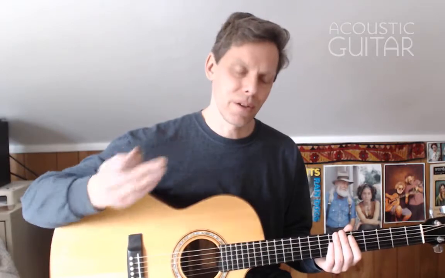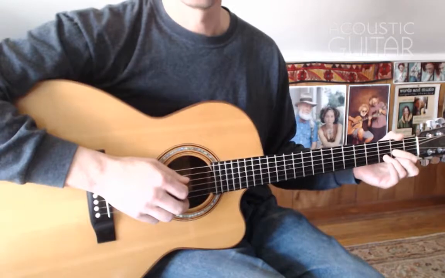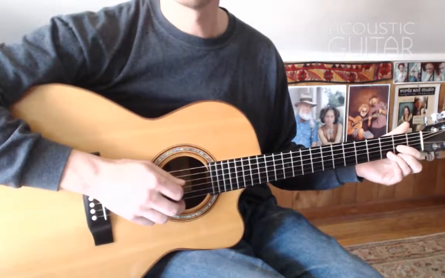I'll play it a few times through so that if you want, you can use this as your rhythm track to solo over when you practice the soloing examples. 1, 2, 3, 4.